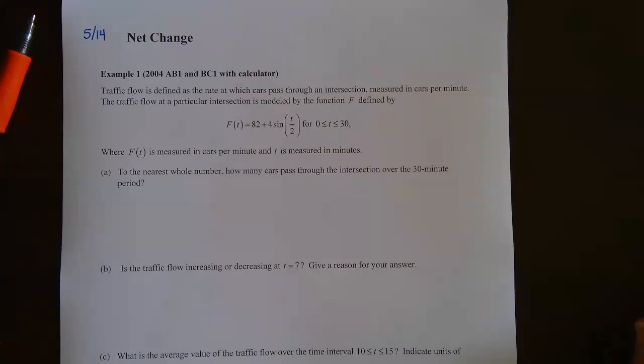Today is May 14th, and we're going to talk about net change, okay? A lot of the stuff that we're going to look at today is stuff that we've already covered, so it's kind of nice for the AP exam. This normally is taught before we start preparing for the AP exam, so hopefully this goes pretty quickly for you, and it's pretty easy, okay?